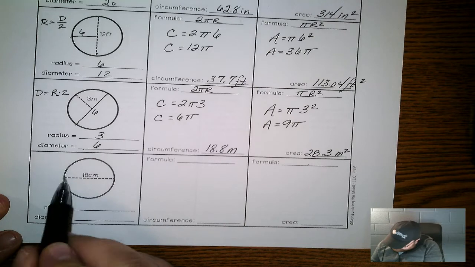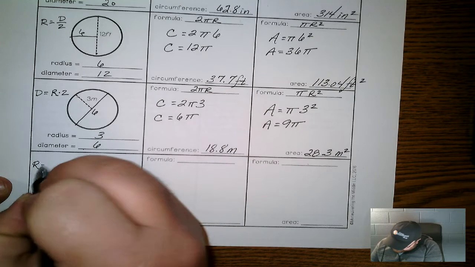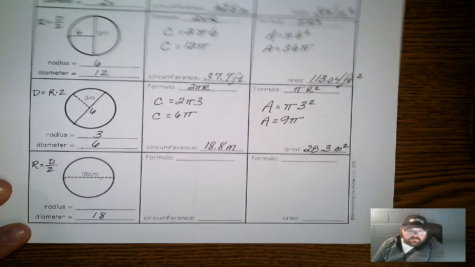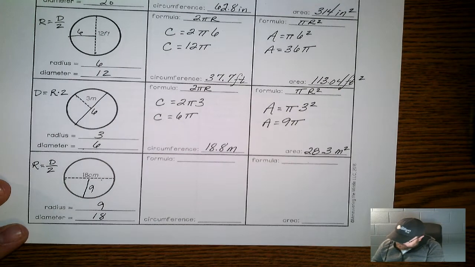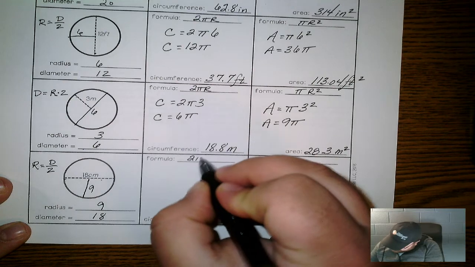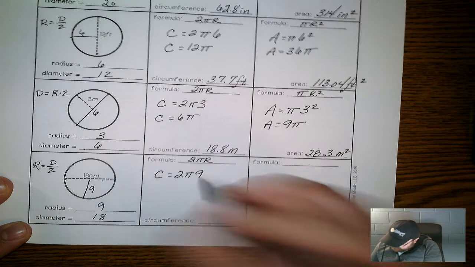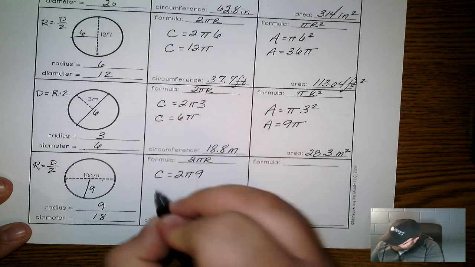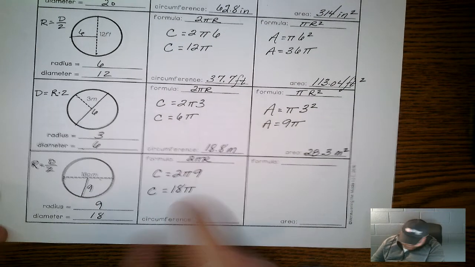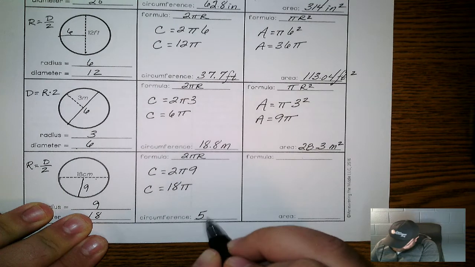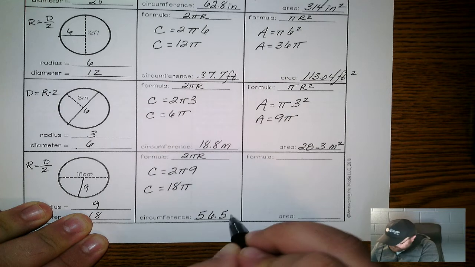The last problem has a diameter of 18. The radius, when given the diameter, is the diameter divided by 2. So half of 18 is 9. The formula that I'm going to use is 2 pi r. So circumference is 2 pi times 9. Circumference is 18 pi. This is called in terms of pi. And if you wanted to do this worked out, it's 56.5 centimeters.